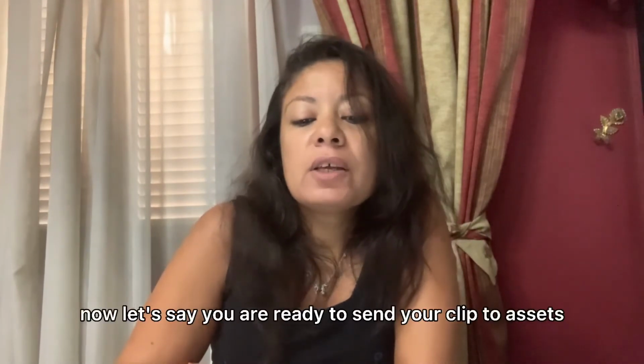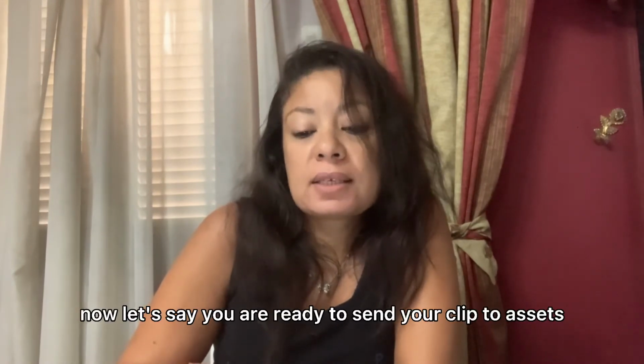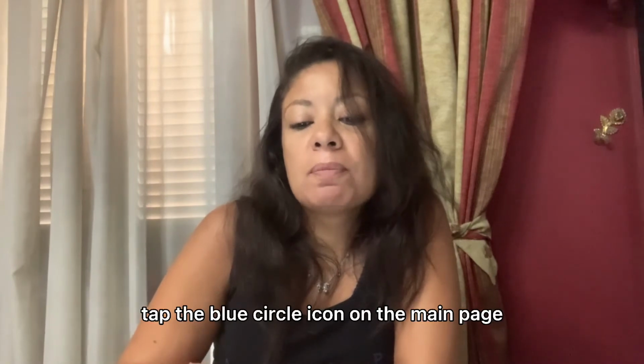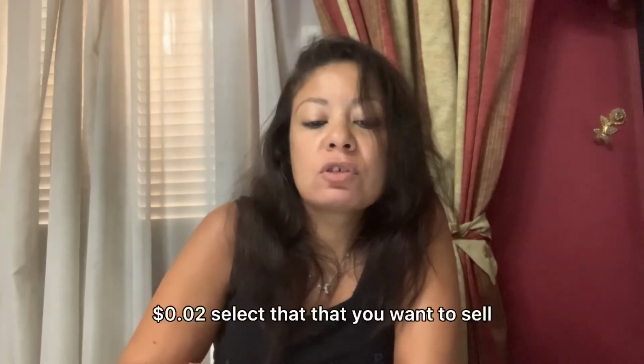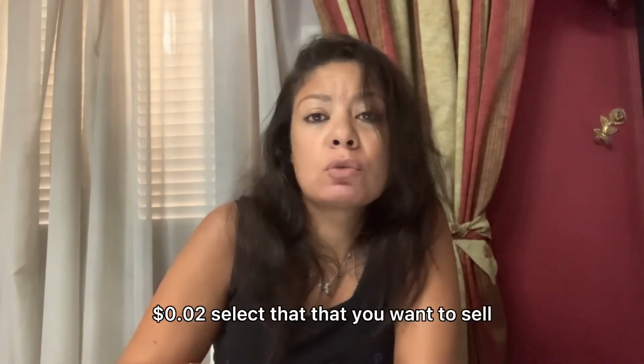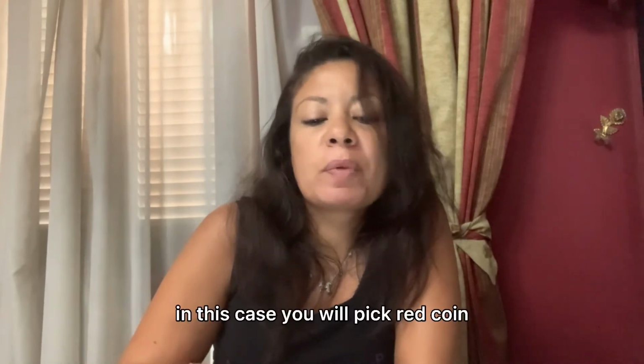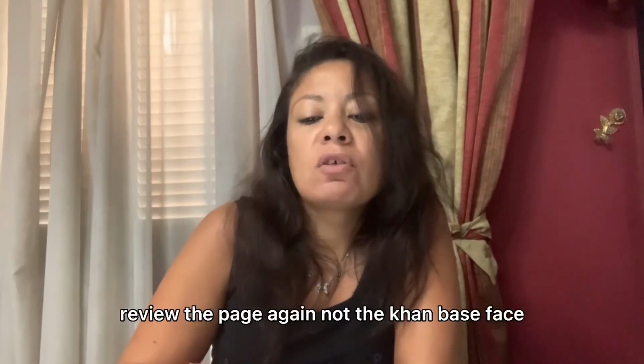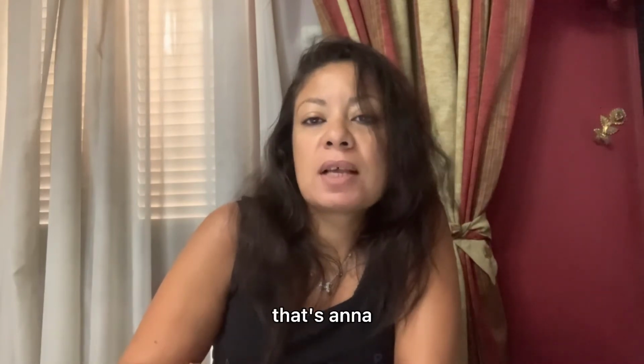How to sell cryptocurrency on Coinbase. Now let's say you are ready to sell your crypto assets. Here is what you do. Tap the blue circle icon on the main page. It shows the 2 arrows. Choose Sell. Select the asset you want to sell. In this case, you will pick Bitcoin. Choose how much you want to sell, or tap the max button on the left of the page to sell it all. Review the page again. Note the Coinbase fees. Tap Sell Now.